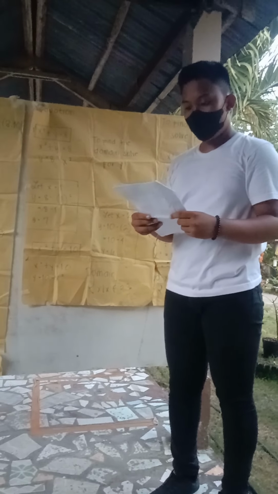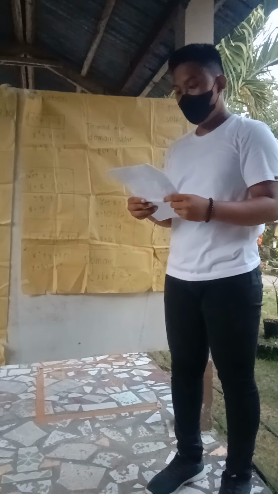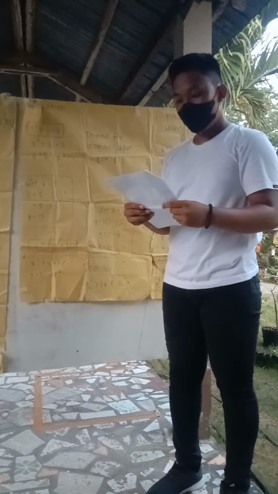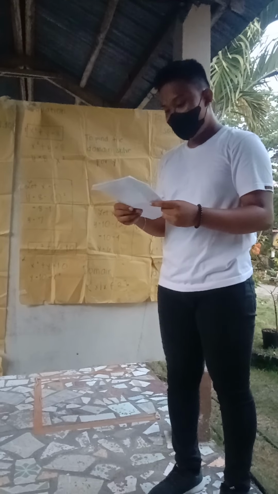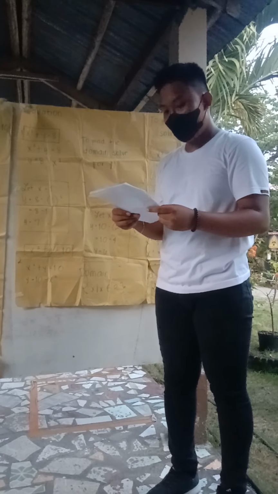How do we find the value of x? If x equals 1, then y equals 8 minus 1 squared. Multiply the number by itself, which is 1 times 1. The answer is 1. So y equals 8 minus 1, which is y equals 7. Therefore, the domain is x such that x is an element of the real numbers.